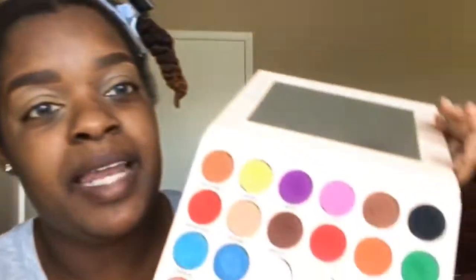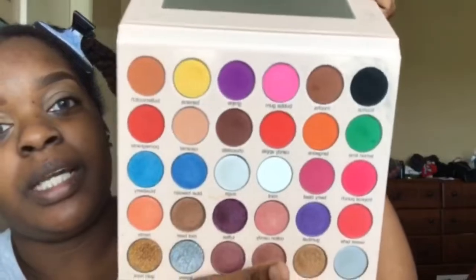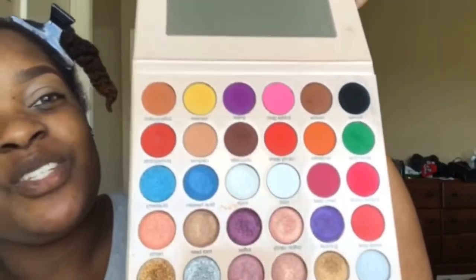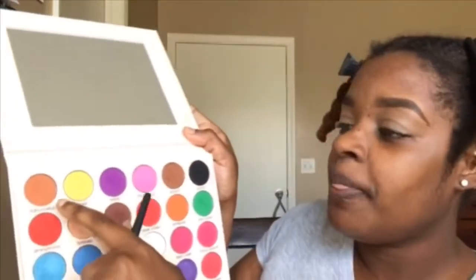Going to be using my eyeshadow palette from the Candy Lady. It is the Assorted Candy Eye Candy Palette. And let me show y'all what it looks like. My palette is beat up, but this is what it looks like. These colors are so pretty. I'm gonna use Butterscotch for my transition shade.